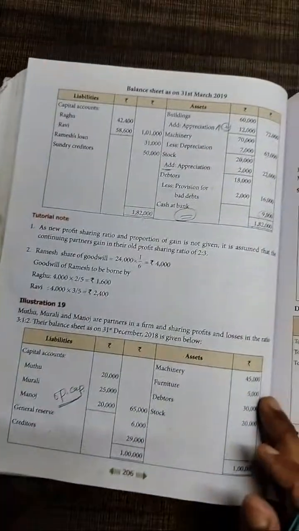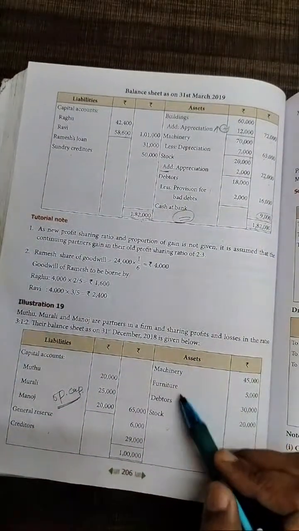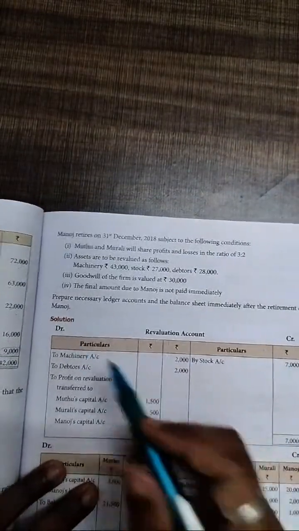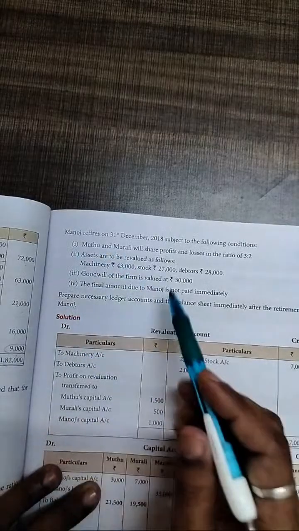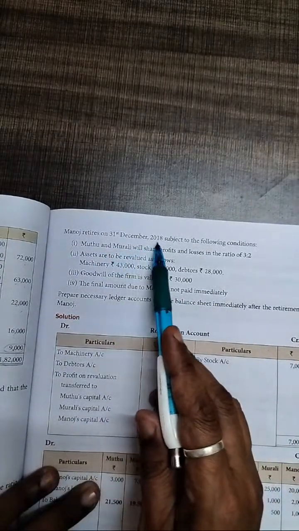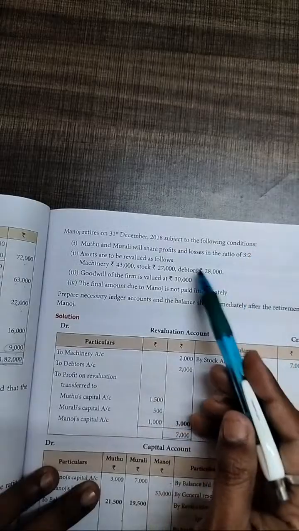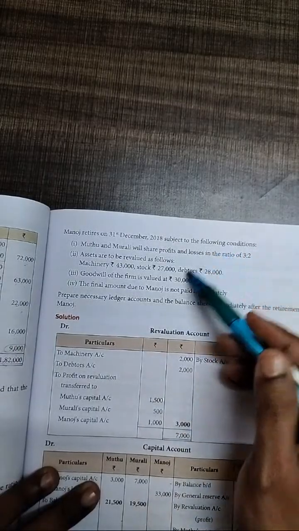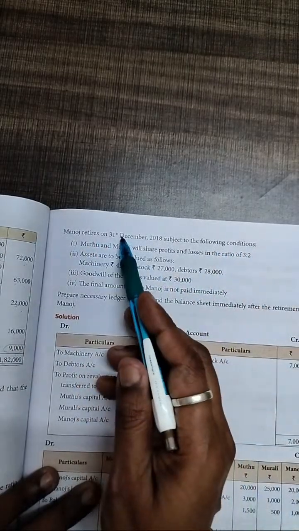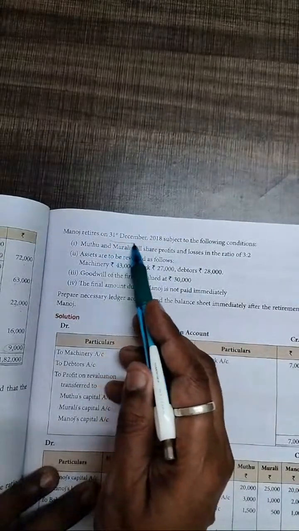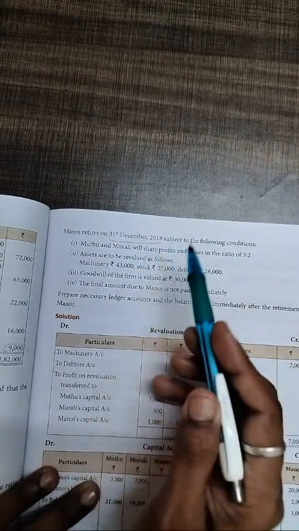Let's come to asset side items. Machinery, furniture, debtors and stock are given here. Apart from the balance sheet, they have given additional information. Manoj retired on 31st December 2018, subject to the following conditions. Manoj retired from the partnership firm dated 31st December 2018.